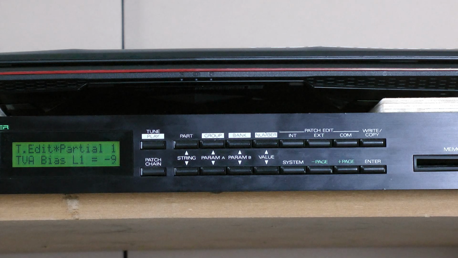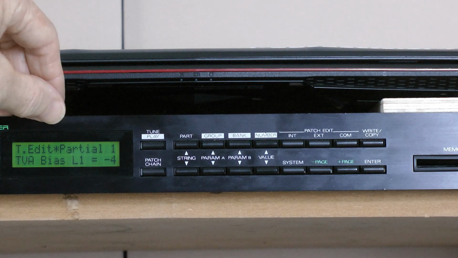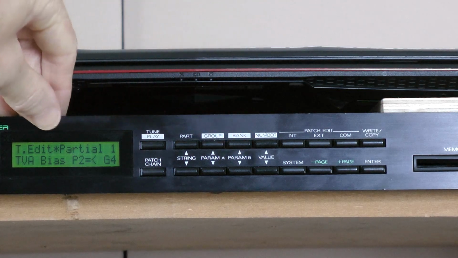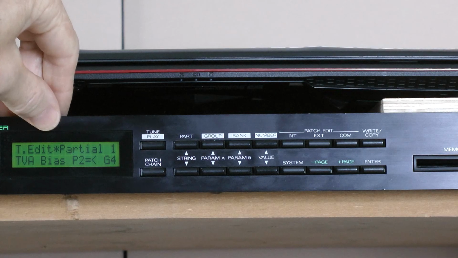And as I move down the octaves, you'll begin to hear the volume increasing again.